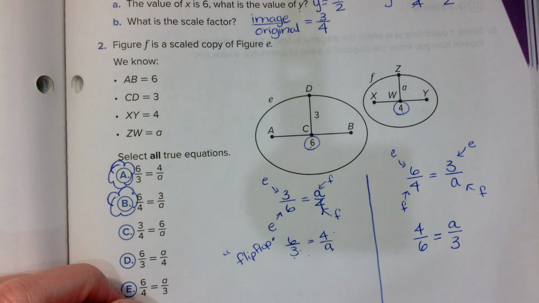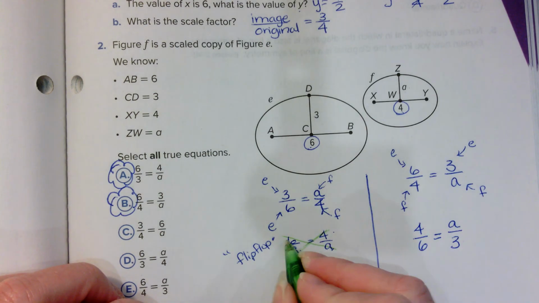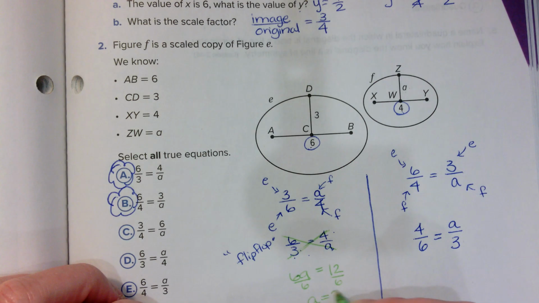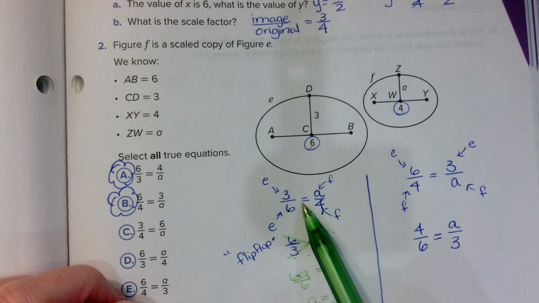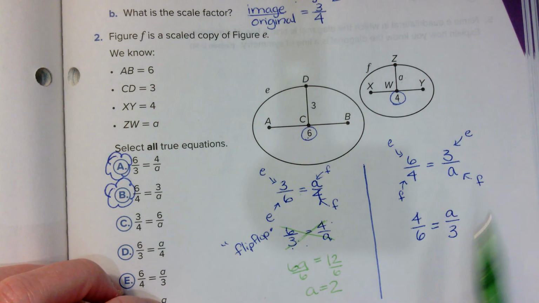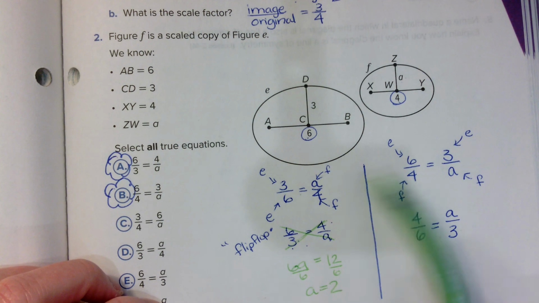So let me get a different color and just show you what I mean. Although they don't ask me to solve this, if I cross multiply, I get 6a equals 3 times 4, or 12. Divide both sides by 6, I get a equals 2. If I solve this one, I'd also get a equals 2. If I solve this one, I'd also get a equals 2. That's what makes all of these a correct proportion for these 2 diagrams.